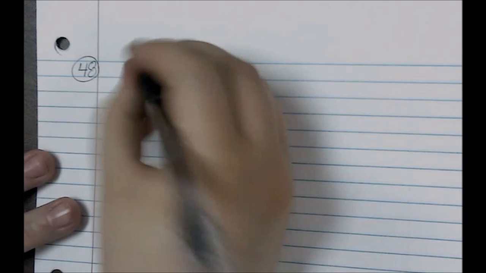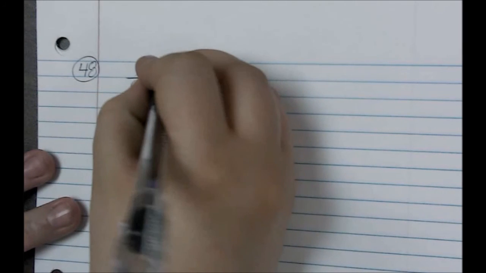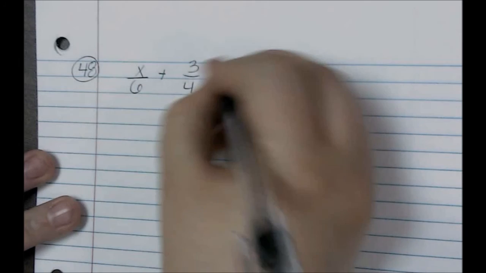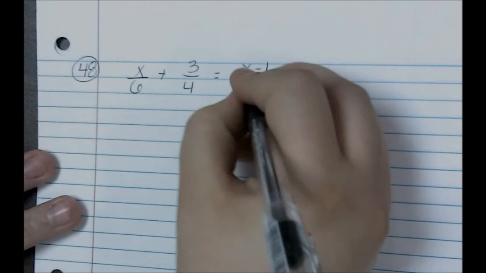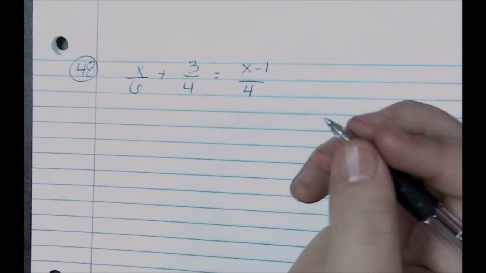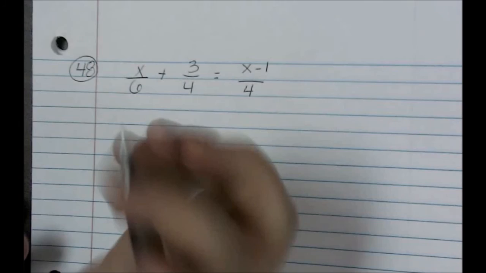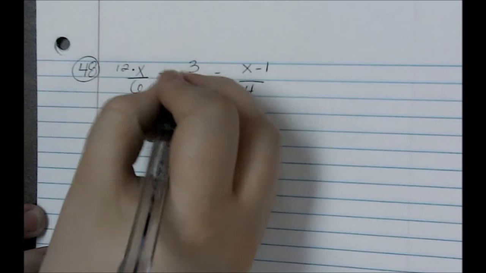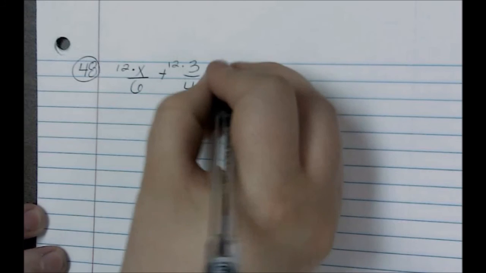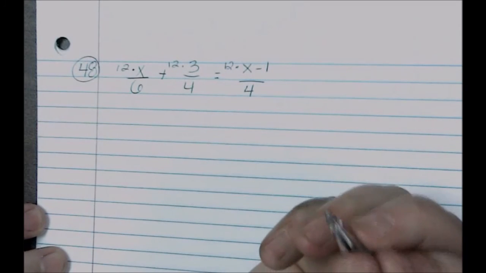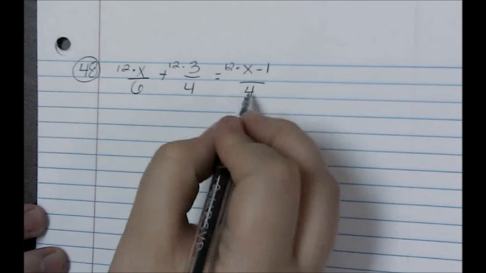Okay, now let's look at problem number 48. On problem number 48, we have x over 6 plus 3 over 4 equals x minus 1 over 4. So a lot of people say 24 is their common denominator here. You can use 24, but there's a smaller number that they both divide into, which is 12. So I'm going to multiply everything by 12. So everything that has a denominator, you multiply by 12.